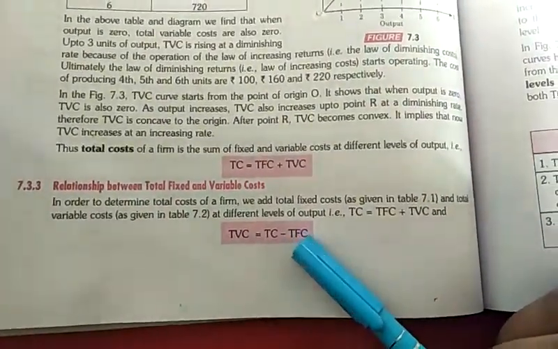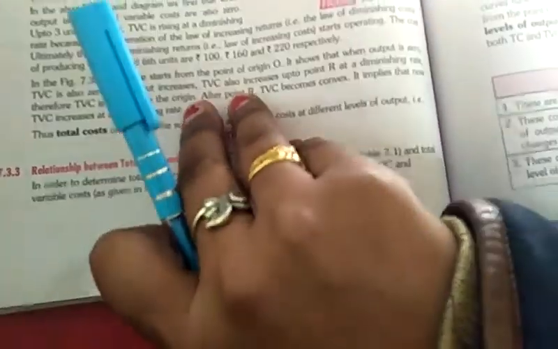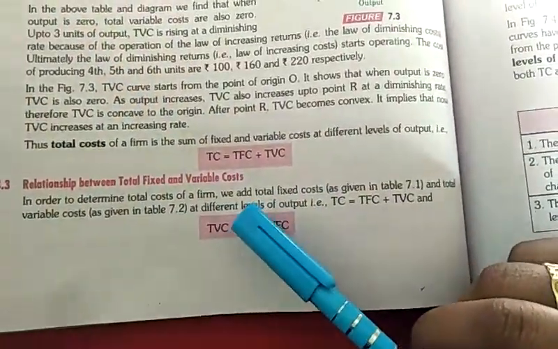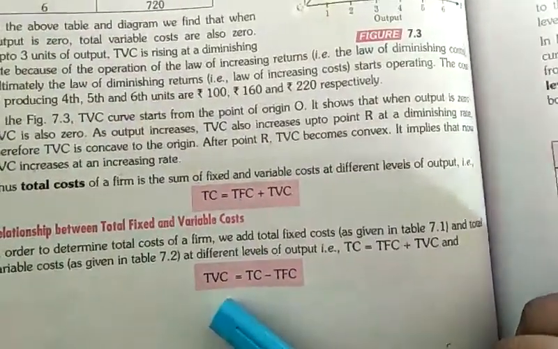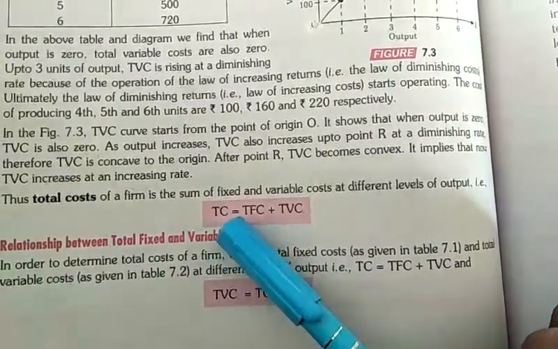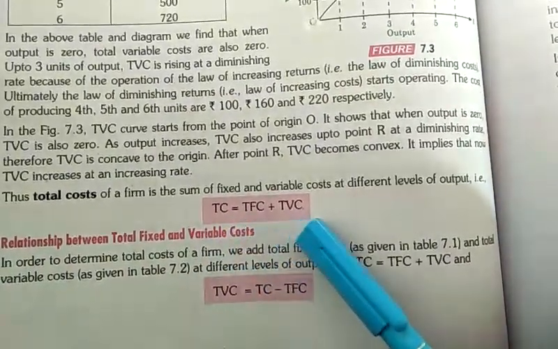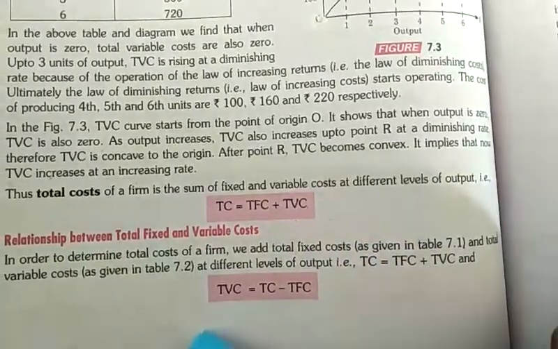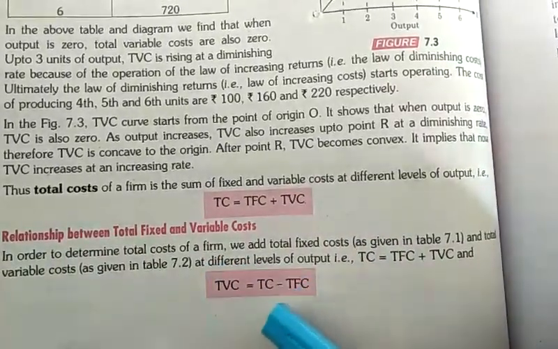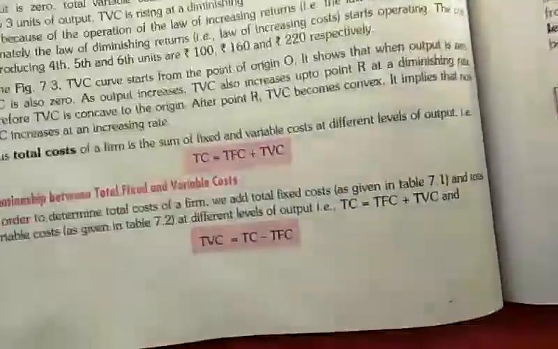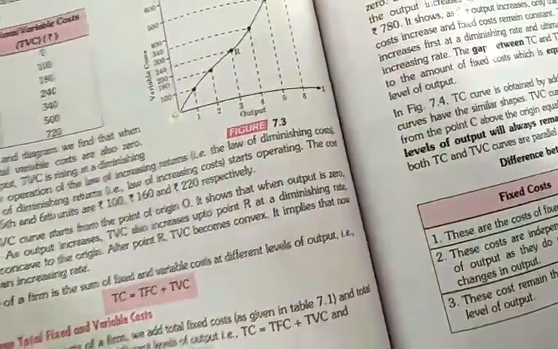Next is the relationship between total fixed cost and variable cost. So total cost, students, is the total fixed cost plus total variable cost. Okay, so in order to determine the total cost, we have to add the total fixed cost and total variable cost.